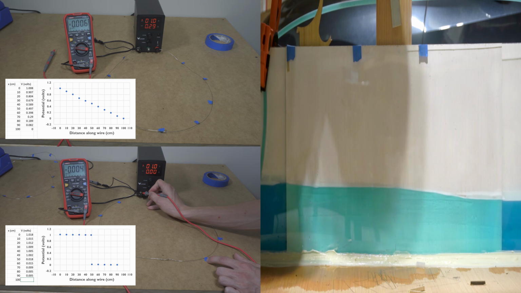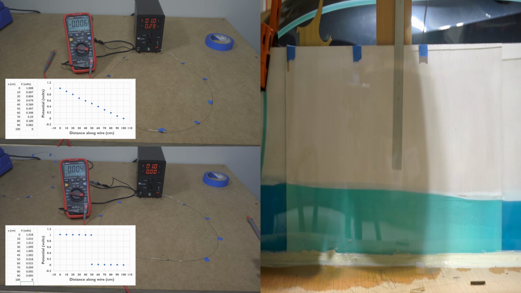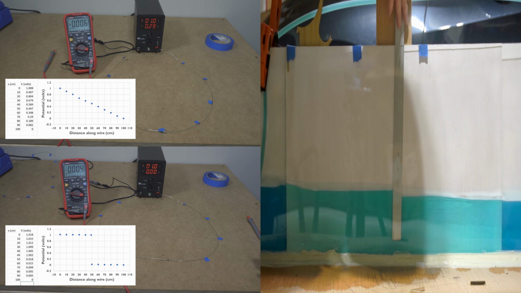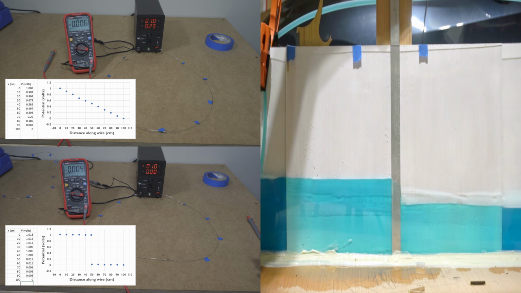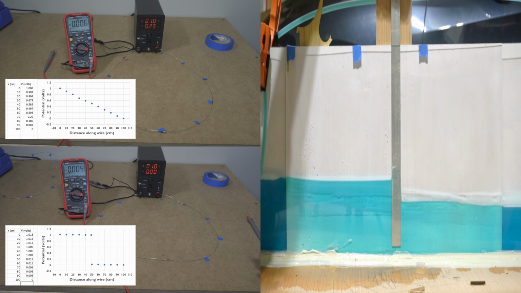If we recreate this in the water model by adding an impediment to flow, like this random piece of metal I found in the garage, we see that it obeys the exact same trend. The water level is flat, then it steps, then it's flat again. I hope that the water makes this intuitive for you. It certainly helps me.